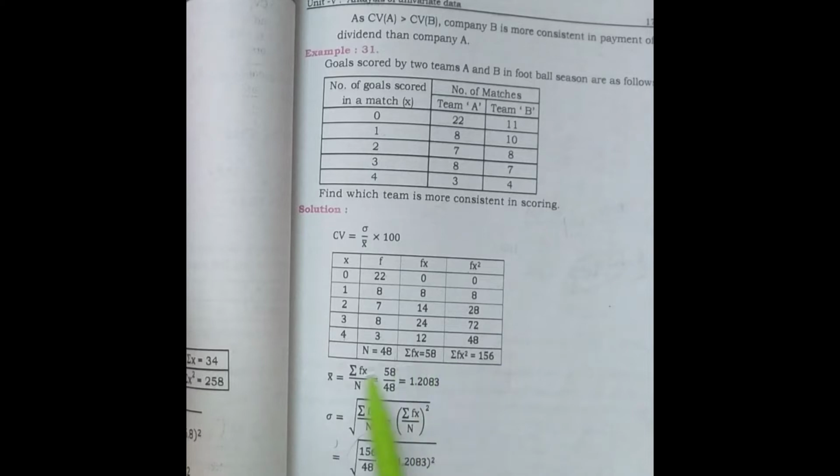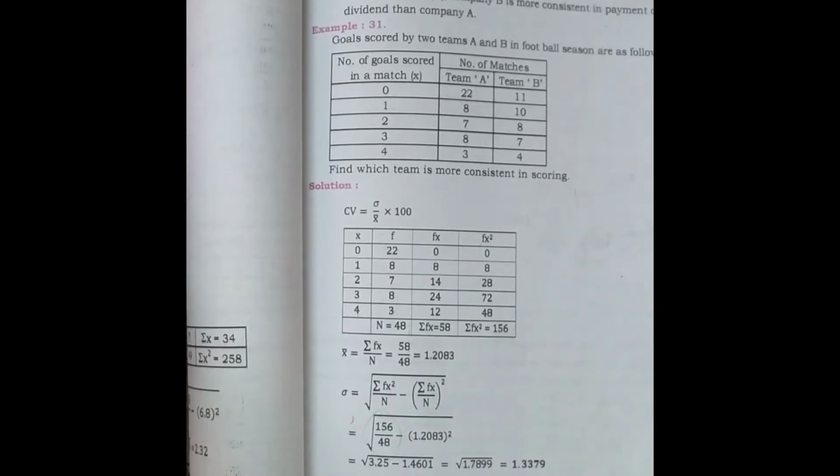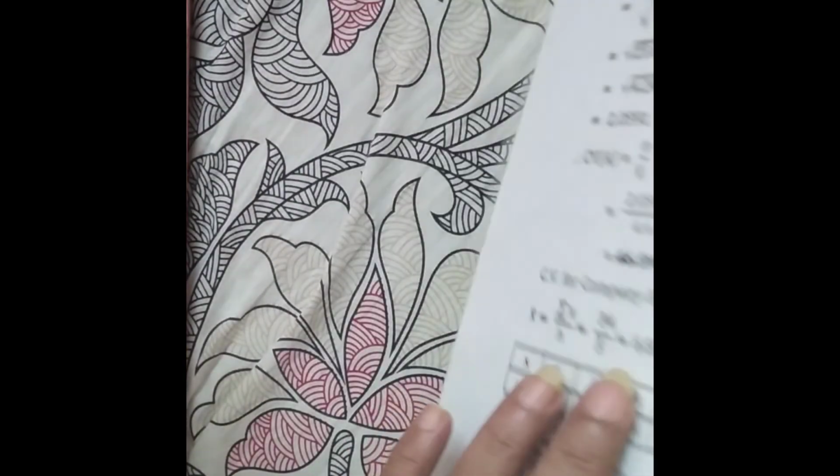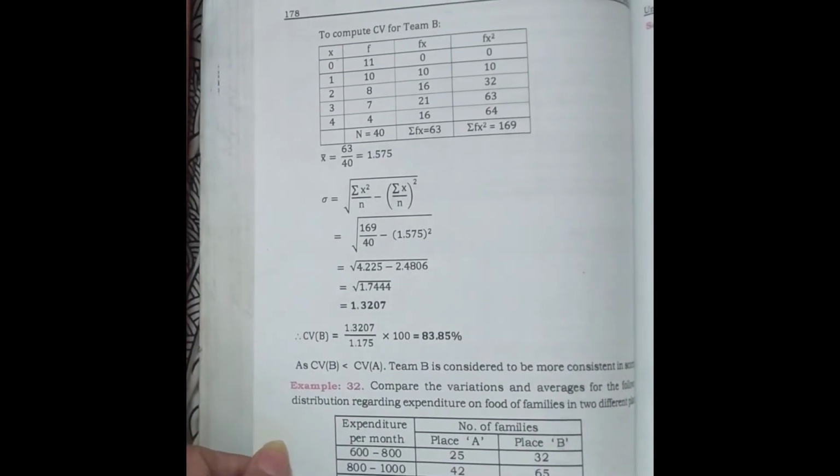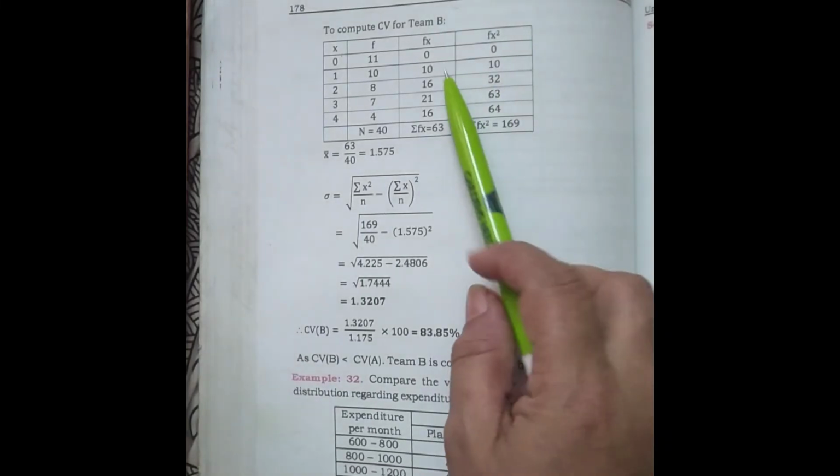x bar is equal to summation of fx divided by capital N. Then sigma you are calculating as the square root of summation of fx square divided by N minus summation of fx divided by N, whole square. After calculating sigma, CV of A is equal to sigma by x bar into 100. That you are calculating. This is for team A. This is for team B. Again the team B, the team B also you have to calculate. Here the team B is there.